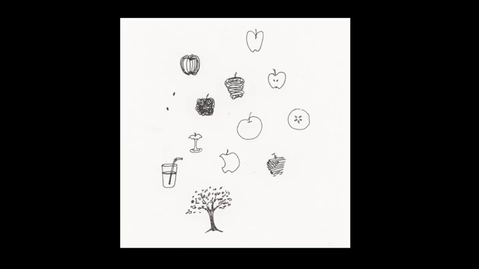So the apple in real life can exist in many forms or states, but the apple as a representation, as an image, well, that also exists in a lot of different states, but we have to communicate that to an audience. And we're making marks here as designers and as illustrators, so we have to understand, well, what's the essence of that object?